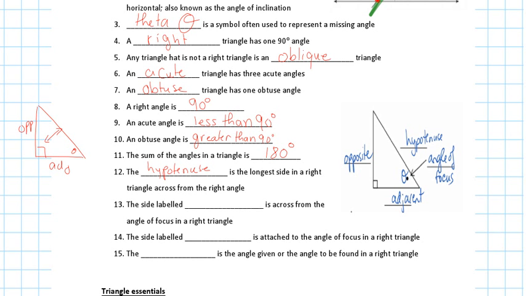Now what happens if the angle of focus is this angle? What would be my opposite? At the bottom. So this is going to be my opposite, and this is now going to be my adjacent. Because this is my angle of focus, the opposite side is at the bottom now. It depends on where your angle of focus is. Does that make sense to you?